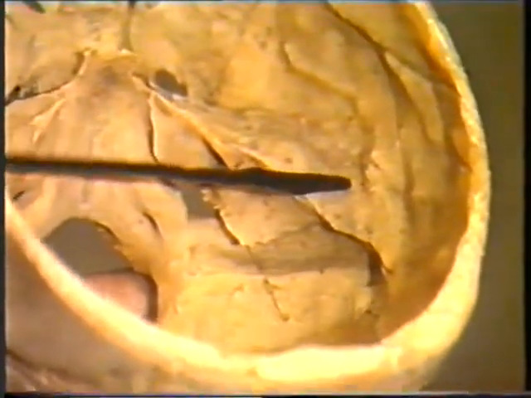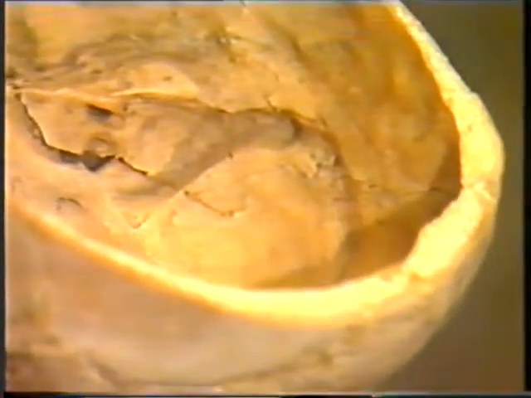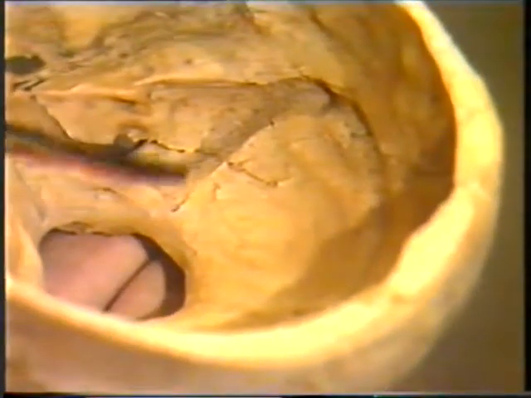Also, the mastoid emissary foramen is closely related to the sigmoid groove. The posterior surface of the petrous temporal presents the internal auditory or acoustic meatus, which transmits the facial and the vestibulocochlear nerves and the labyrinthine artery.